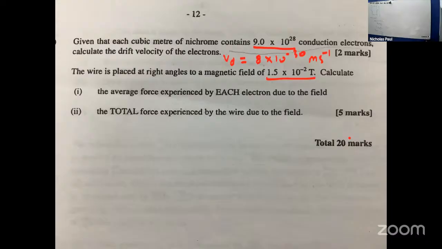So how are we getting the force? Now they have a wire at right angles. Calculate the average force experienced by each electron. What's the formula we're going to use here? They say find the average force first, then the total. Everything is right here on the screen.